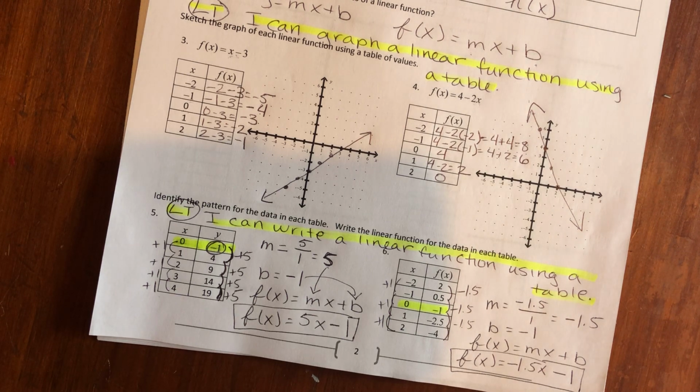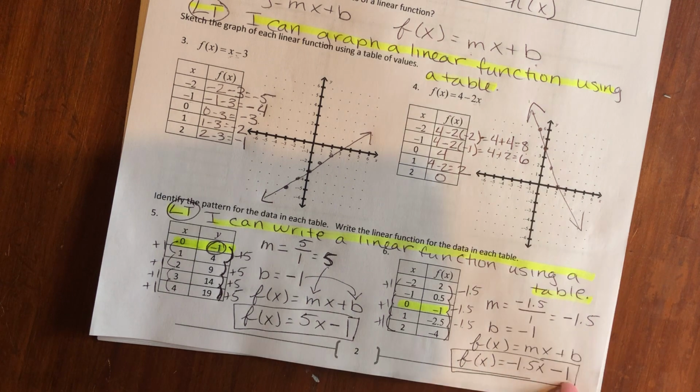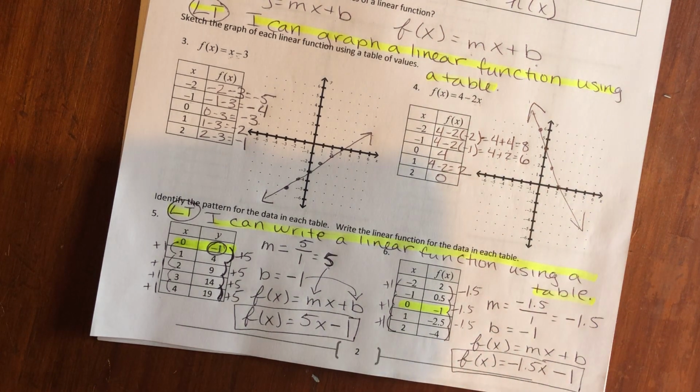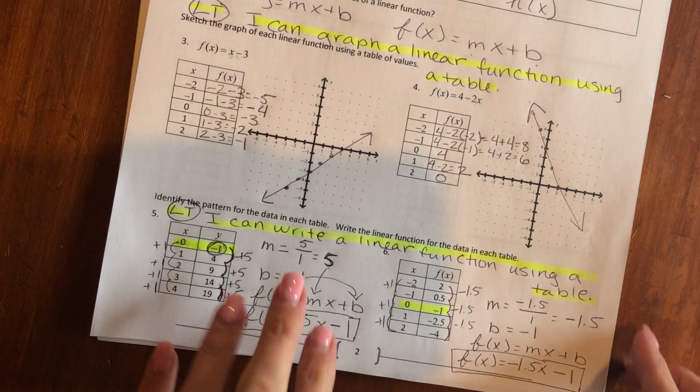So, what if you were given a table and you could not find a pattern? Say it went up by 2, and then it went down 1, and then it went up 4. That would not be a consistent pattern, and that would not allow you to find a slope. So in that case, you would not have an equation. Your answer would simply be non-linear. Okay, so that concludes the lesson.